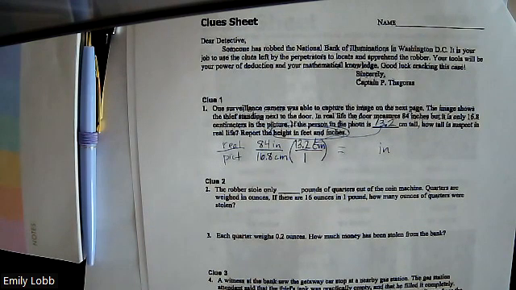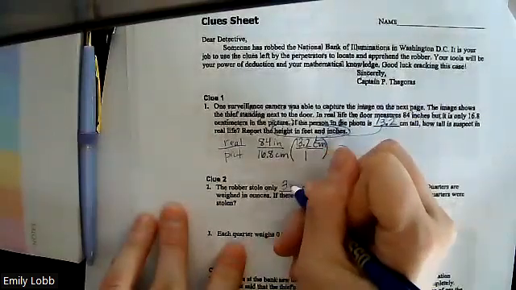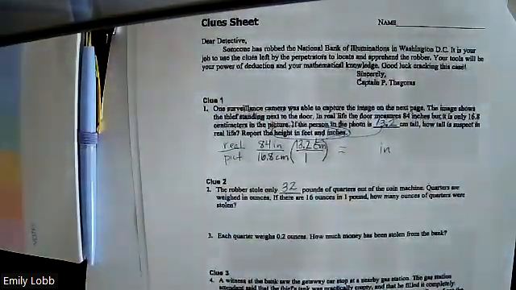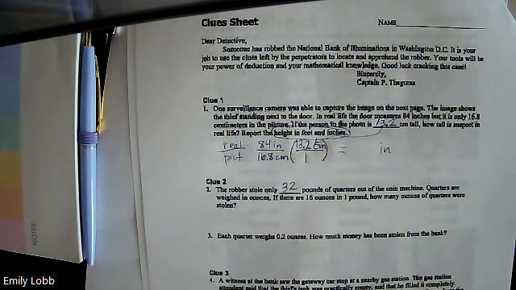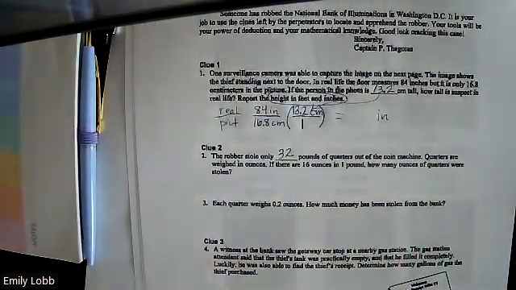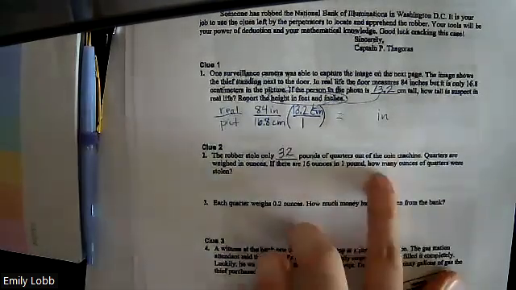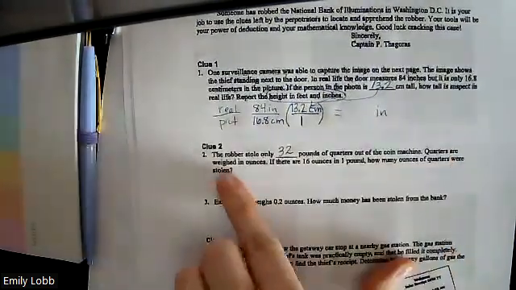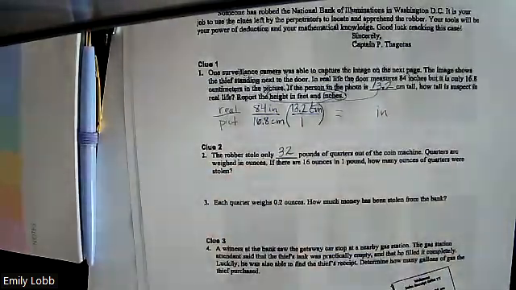All right. The robber stole only 32 pounds of quarters. So this is what we know, guys, listen. We know 32 pounds of quarters out of the coin machine. Quarters are weighed in ounces.